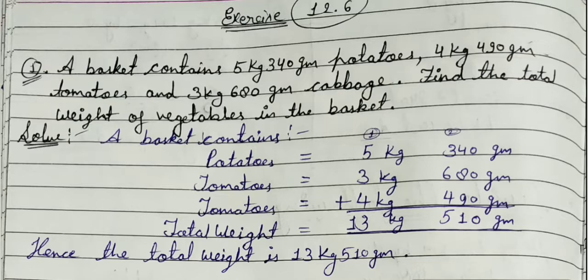Do you know why? Because the question is asking about the total weight. Whenever the question is asking about words like total, in all, grand total, or overall, it means that we have to do the addition. Is it clear? In such types of words, we have to do the addition. First thing is clear here? Yes. Now let's see how to solve.